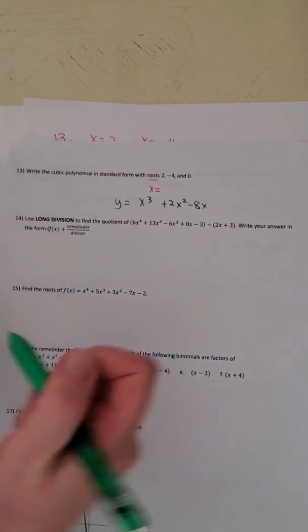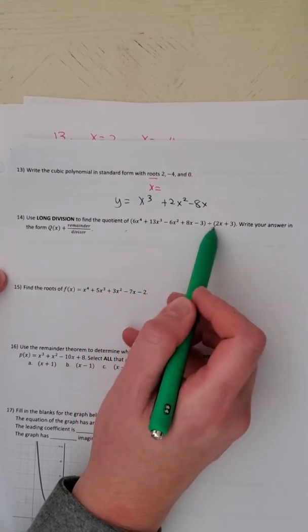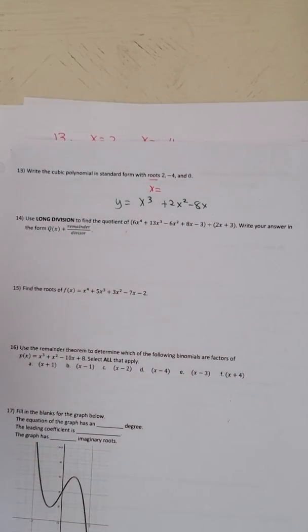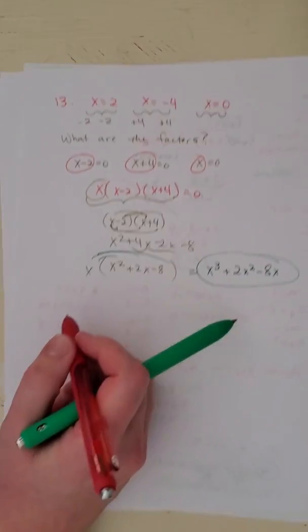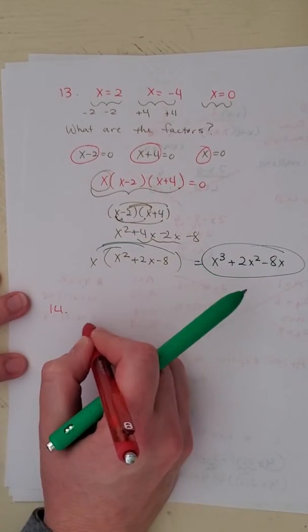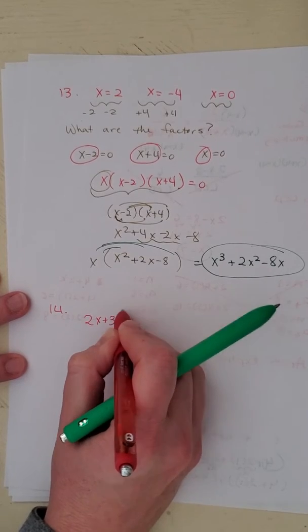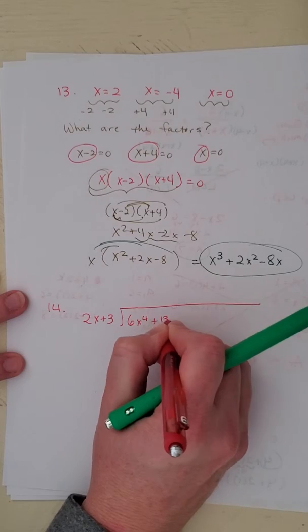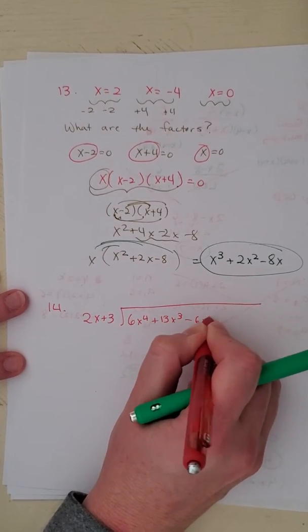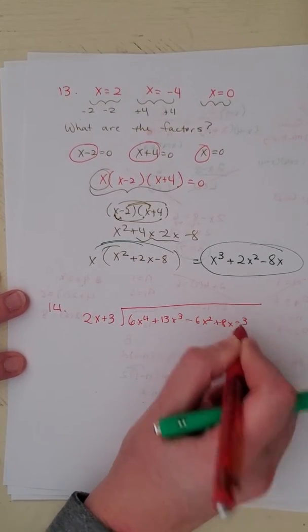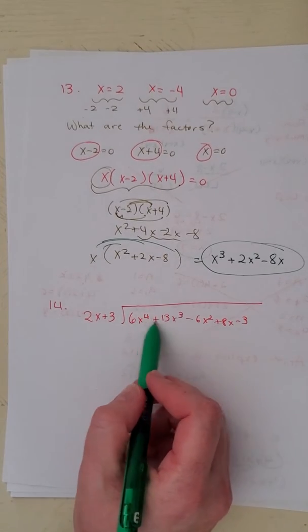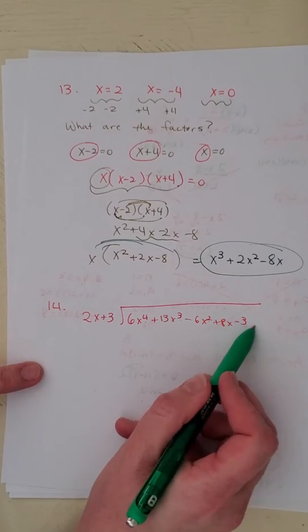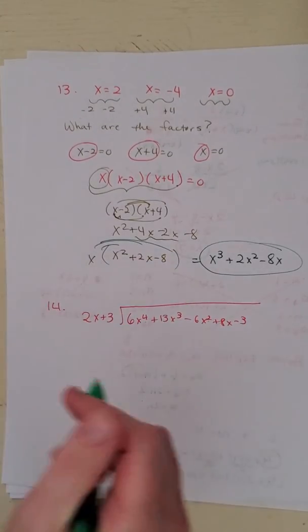All right, number 14, use long division to find the quotient of these and write it in this form. All right, so using long division, I have 2x plus 3, and I'm going to divide that into 6x to the 4th plus 13x cubed minus 6x squared plus 8x minus 3. All right, I want you to make sure that you're not missing any terms. You have x to the 4th, x to the 3rd, x to the 2nd, x to the 1st, and no x. So you're not missing any terms, you're good.